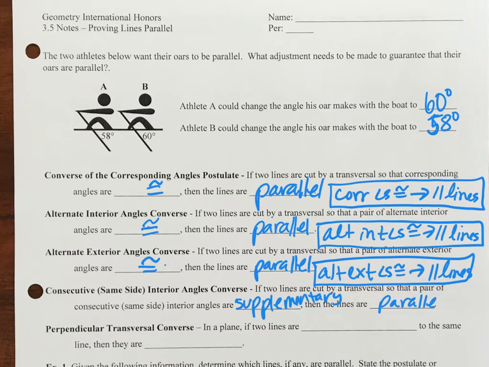So how will we write that? In shorthand, we will just say SSINT, that stands for same side interior angles. Let's go ahead and abbreviate supplementary. If that's true, then we can conclude that our lines are parallel. We have parallel lines. So draw a box around that, and that is how we'll write that theorem.